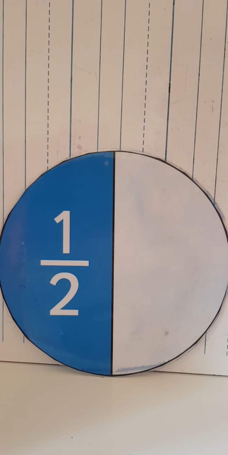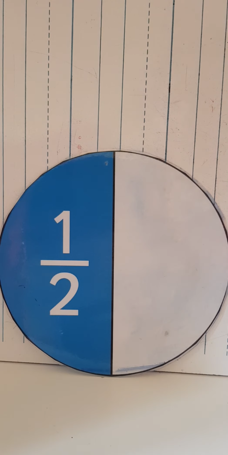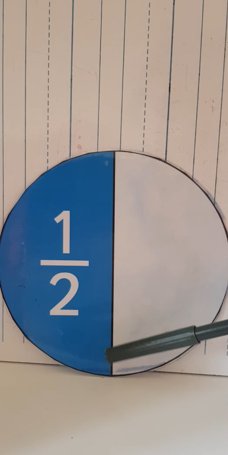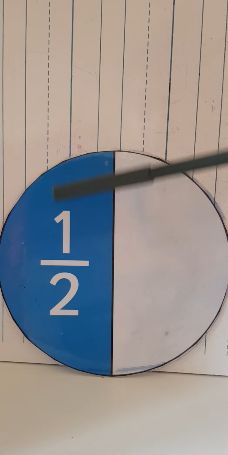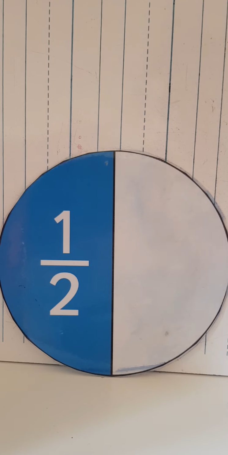So here is my circle and I'm going to pretend that it's a pizza. So half would mean I'm getting this half and you're getting that half. We have half of the pizza each. But what it actually means is one part out of two parts. So altogether in this pizza, there are two parts, only because I'm cutting it here down the middle. So I've turned it into a pizza with only two parts. And if someone has this part, they have one part out of two. And if somebody has this part, they have one part out of two.